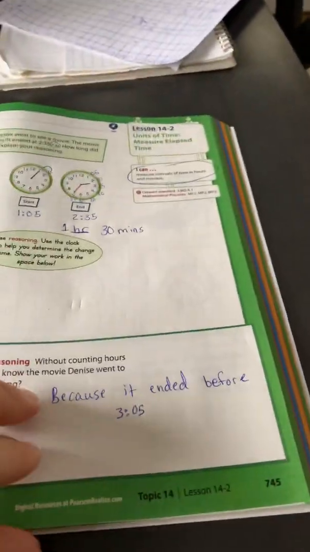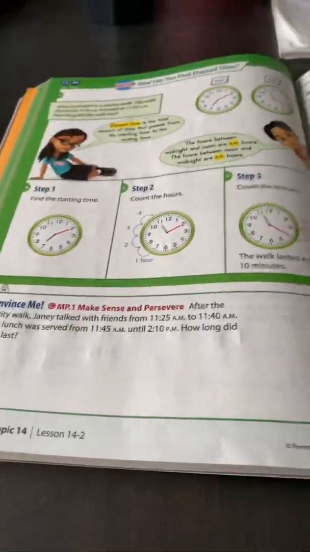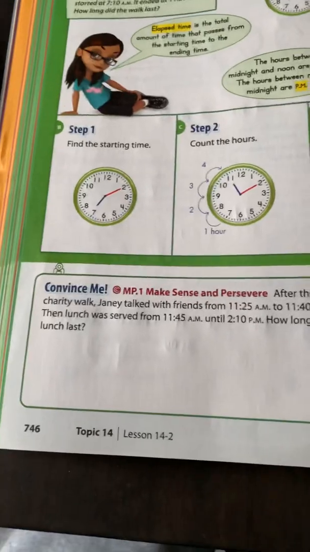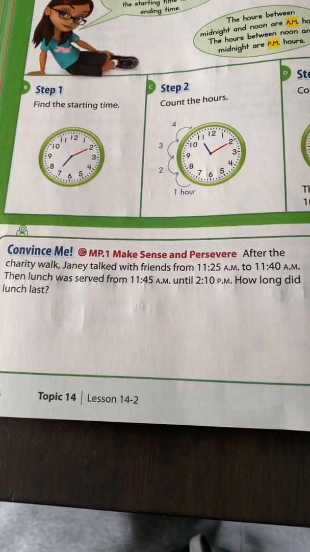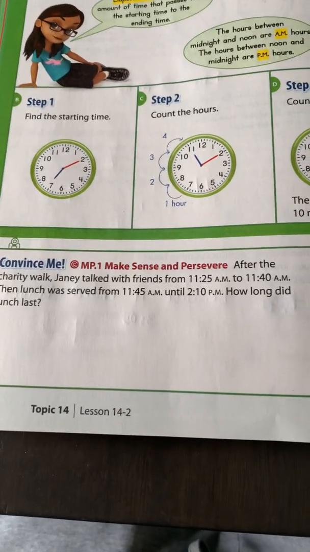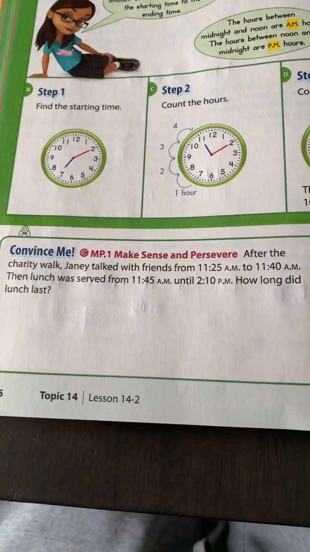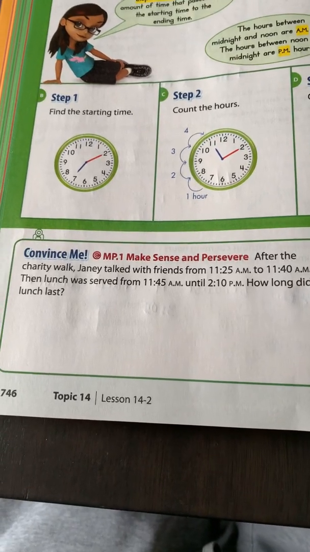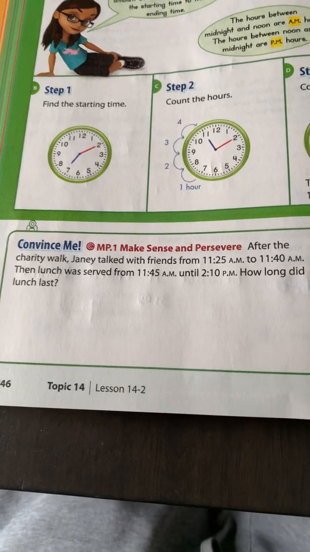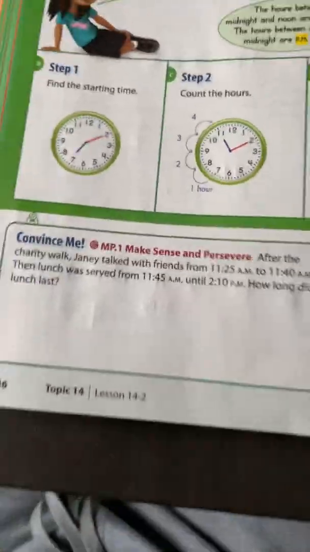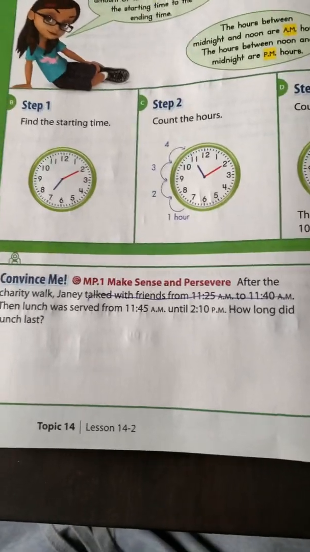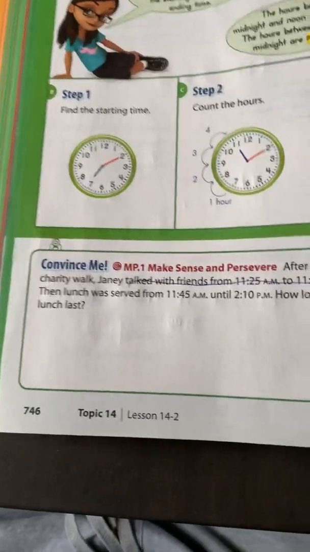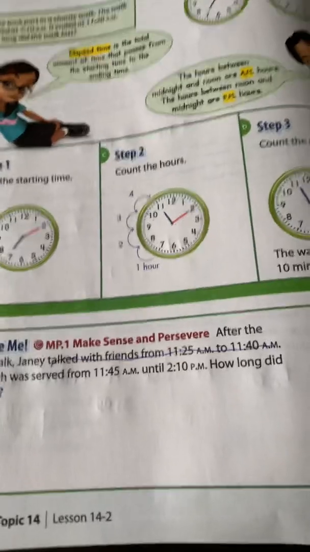Okay, moving on here. We're on number 3 here. Convince me. After the charity walk, Janie talked with friends from 11:25 a.m. to 11:40. Then lunch was served from 11:45 to 2:10. How long did lunch last? So we don't need to know anything about the talking. We can cross that off. Okay? It's just asking how long lunch lasted. So 11:45 to 2:10.